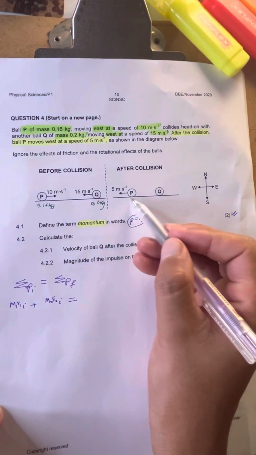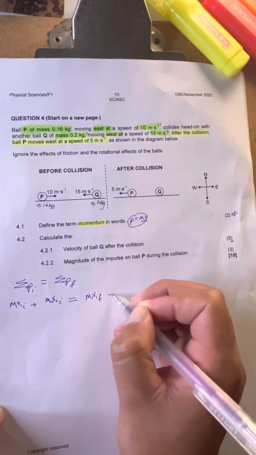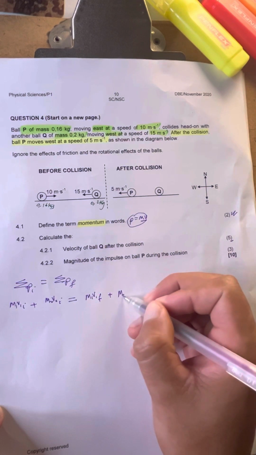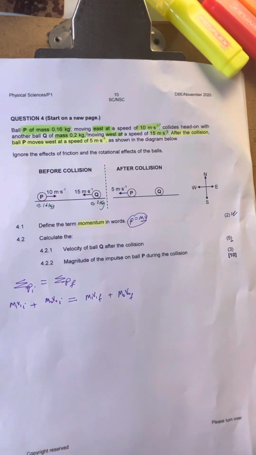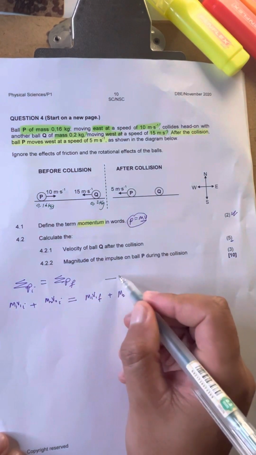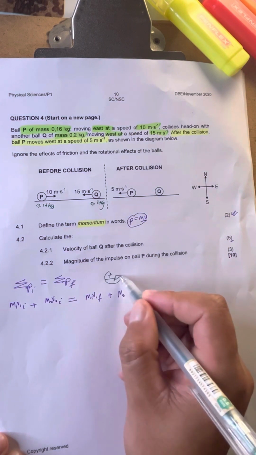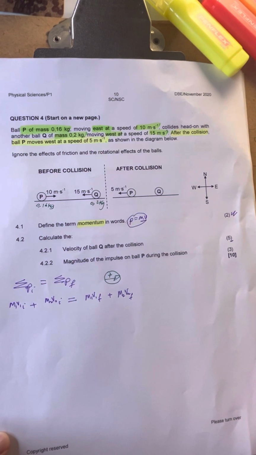This equals, after collision, the momentum of ball P, so m1v1 final, plus momentum of ball Q, which is m2v2 final. When you write this formula, you don't choose direction as yet. You wait to substitute your signs in when you put in numbers. Now we need to choose the direction that we are going to take as positive. We can choose west as positive, or we can choose east. In this case, I'm going to choose east as positive. So it doesn't really matter which one you choose. Just remember, when you look at your answer after calculations, check it and write the correct direction.